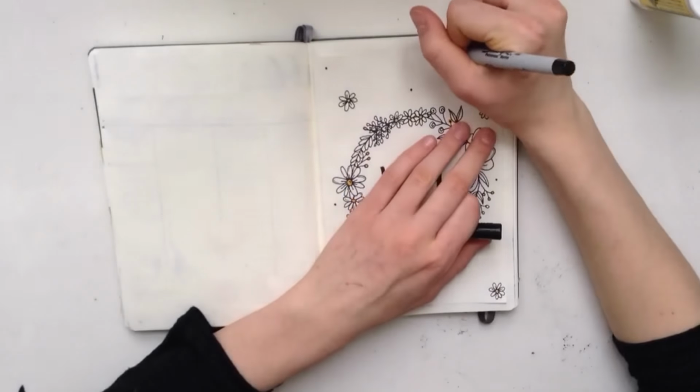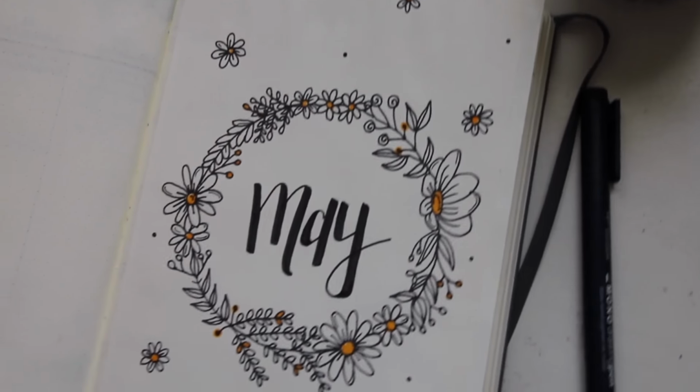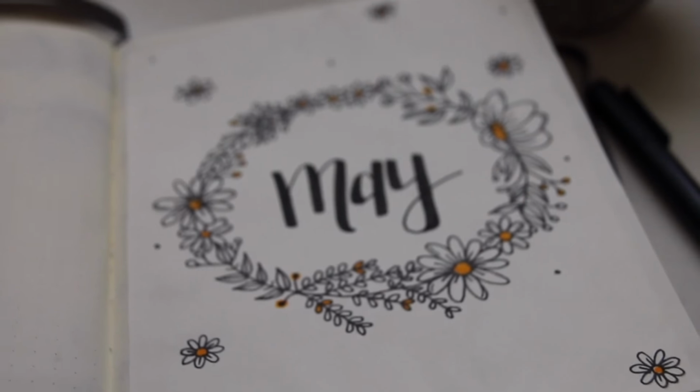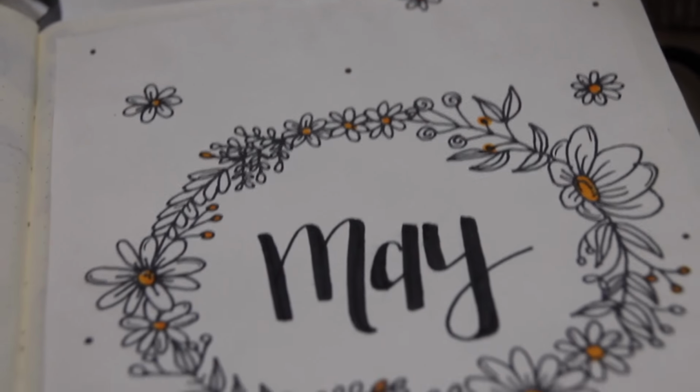And lastly, I glued that piece of paper into my bullet journal, and this is what it looks like. I'm really happy with how it turned out. It's a lot different than what I have done in the past, as I usually do a watercolor, but yeah, that's what it looks like.